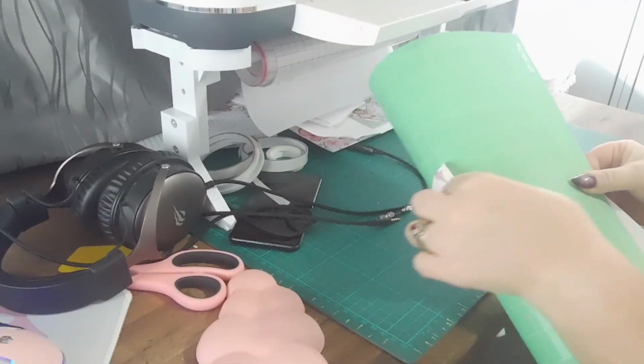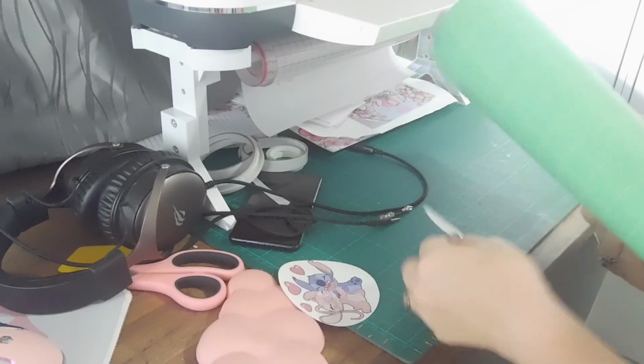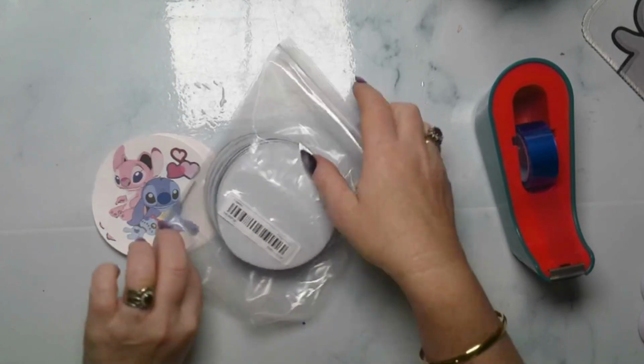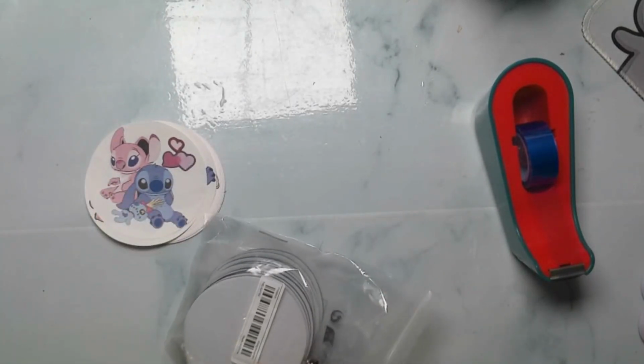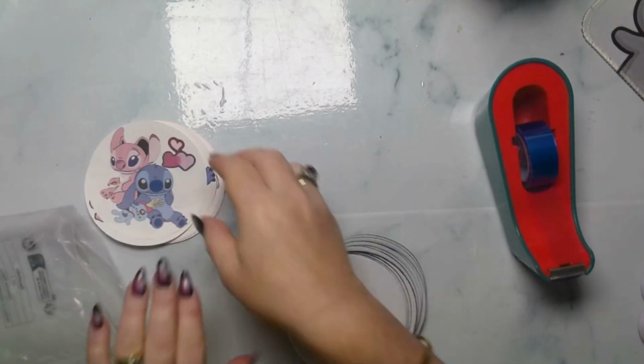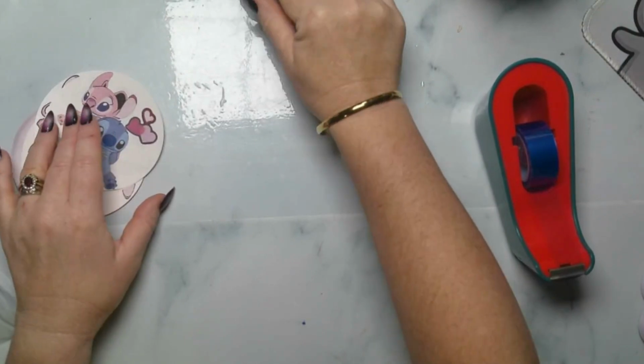And here I am just peeling off our sublimated images by folding my mat in half so it doesn't get ruined. We're going to put a cover on. So these are our supplies. We have got our little coasters that are here, and obviously our sublimated images, and then we've got some sublimation tape, which is the blue tape on the right.